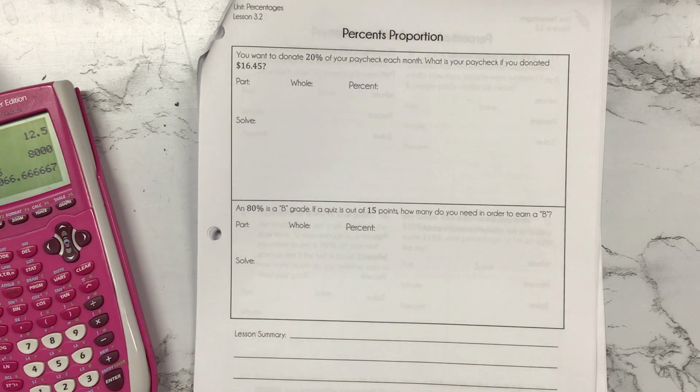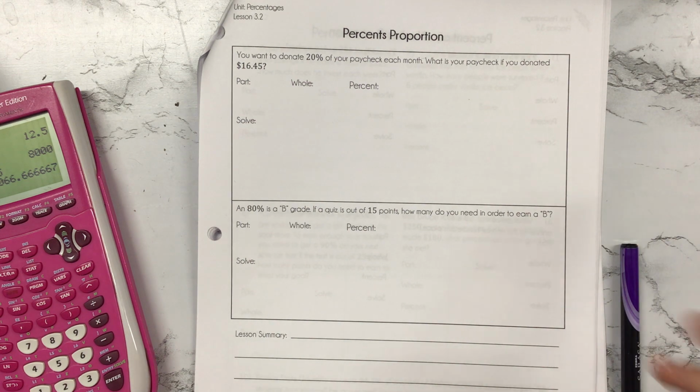Okay, let's get into some word problems. So we're going to use our cubes method where we circle important numbers, underline the question, box action words, evaluate and solve. So it says that you want to donate 20% of your paycheck.